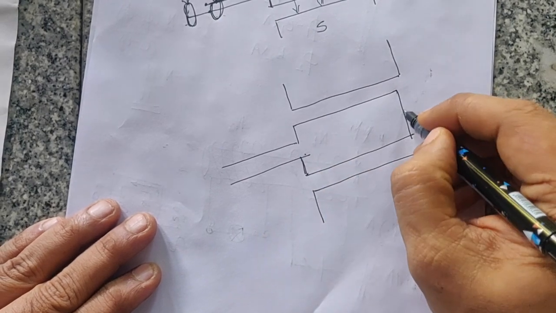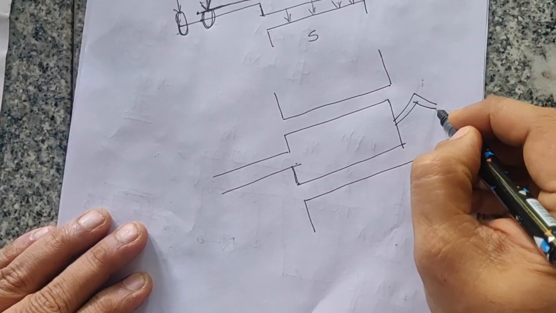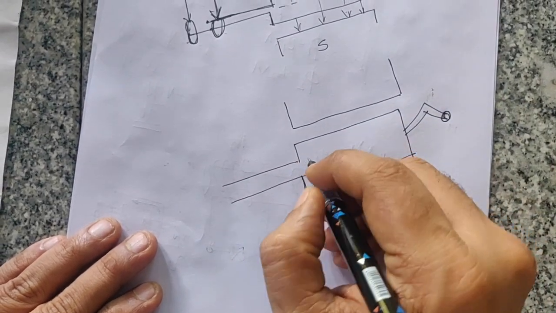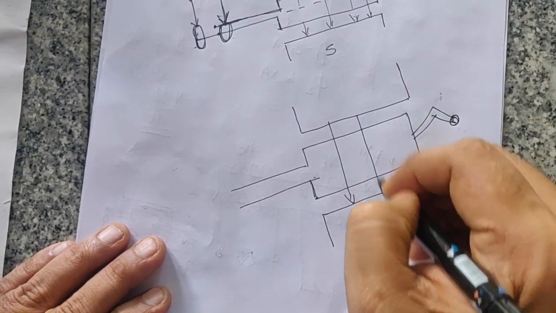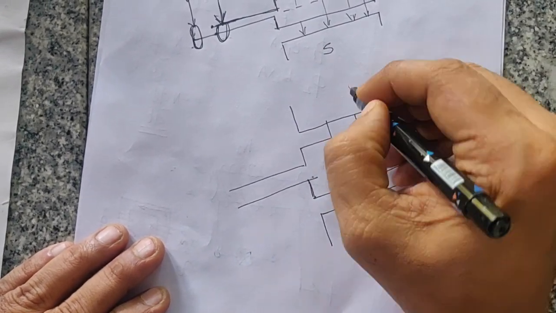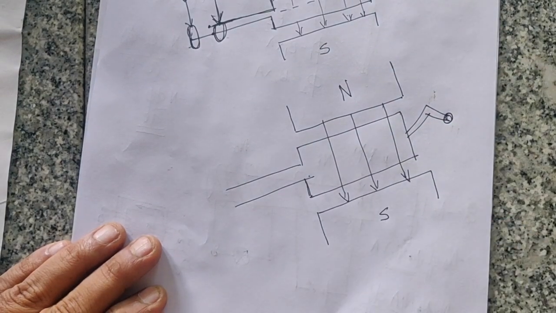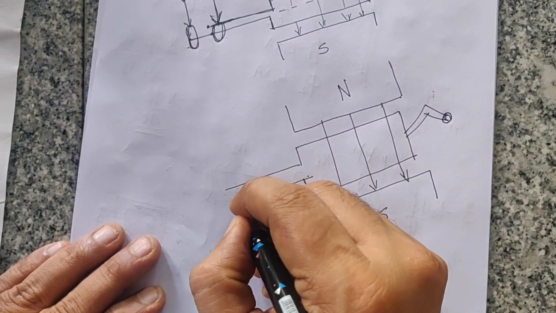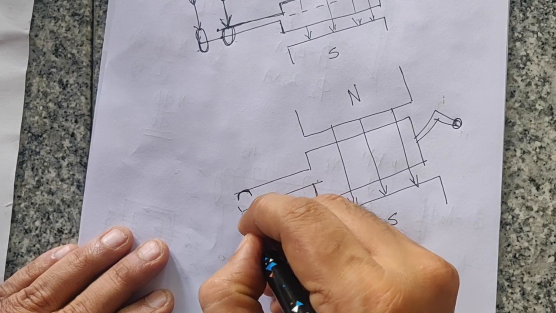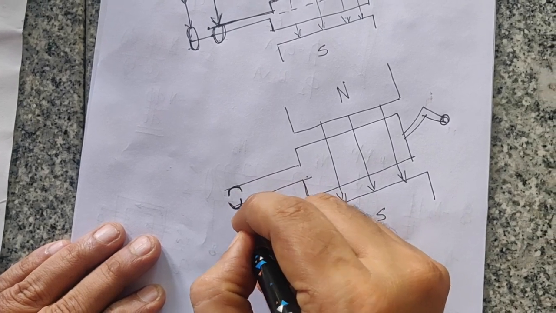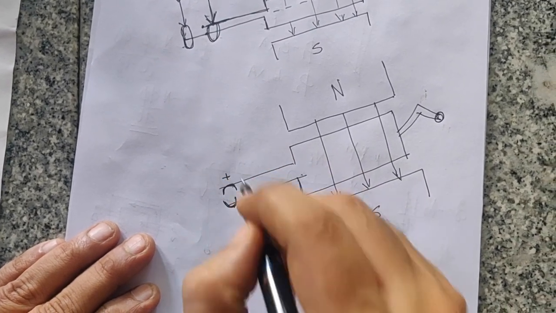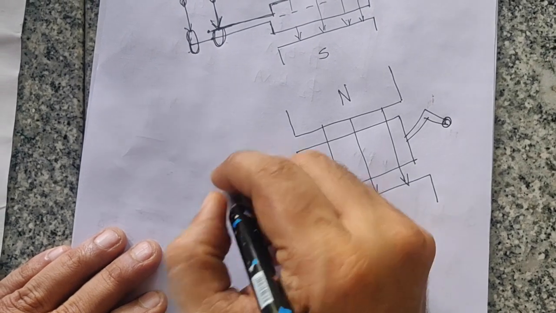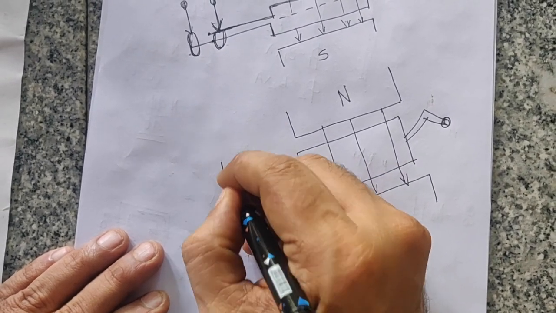This is your handle, probably this is a really bad drawing, sorry about that. This is a magnetic field which is N and S. And what you have here is a split slip ring, and that makes sure that always one end will be positive and the other end will be negative. So you can tap this with two brushes.